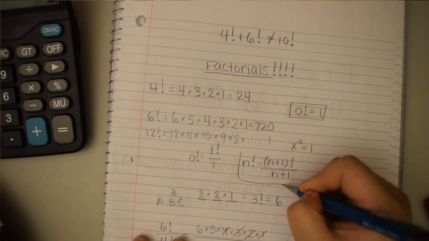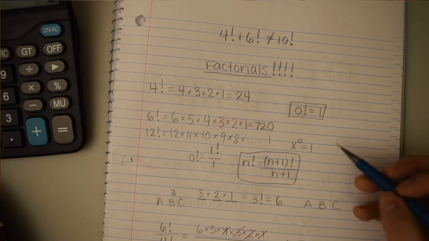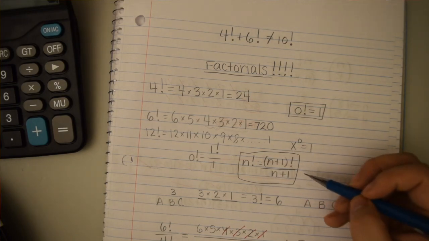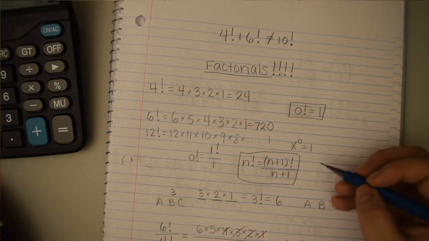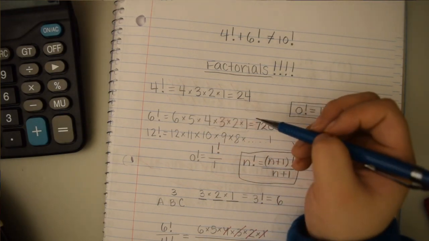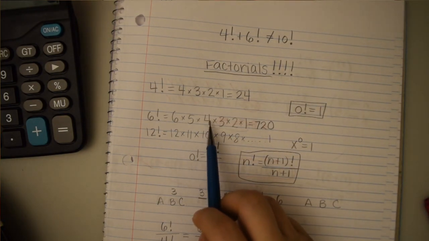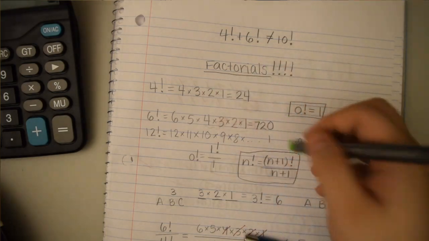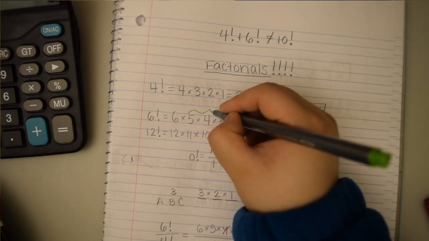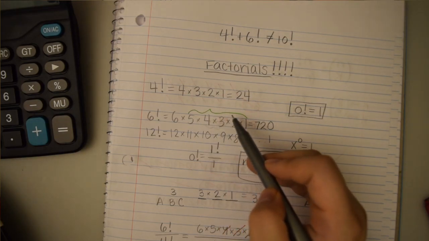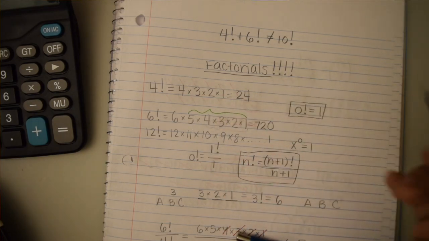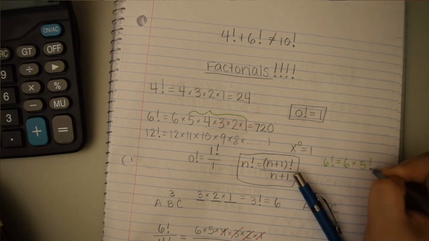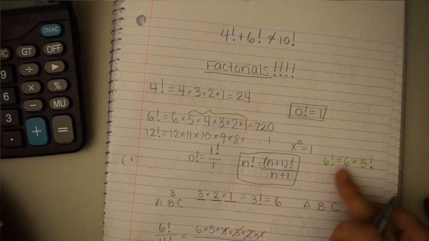This notation here is basically the idea that you can think of it as the number minus minus minus down to 1, but you can actually work the other way around. So for instance, notice that for 6 factorial, if it's 6 times 5 times 4 times 3 times 2 times 1, that's the same thing as 6 times 5 factorial, because the 5 times 4 times 3 times 2 times 1 is 5 factorial. So 6 factorial is actually 6 times 5 factorial. And that's this general equation here.